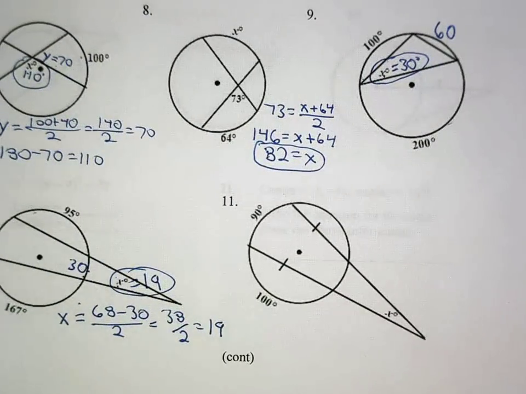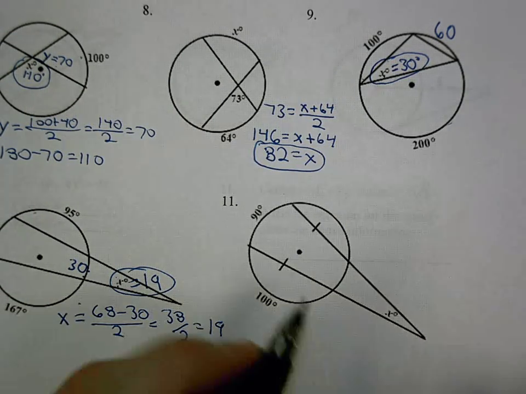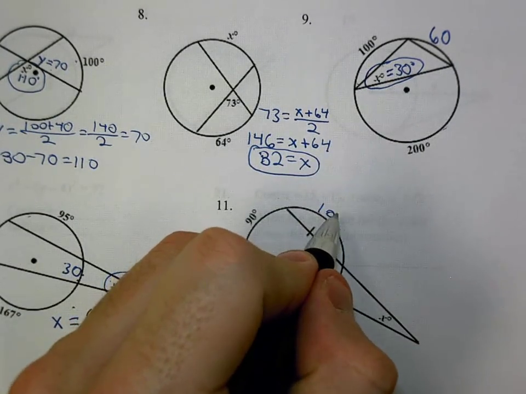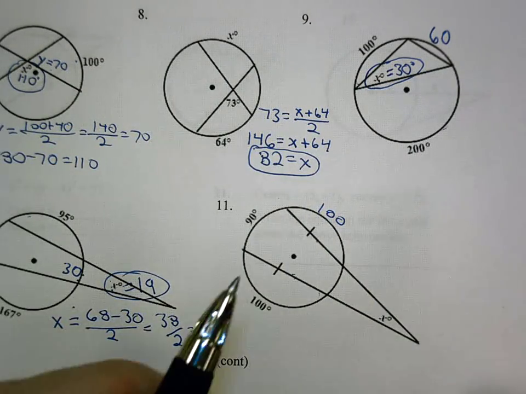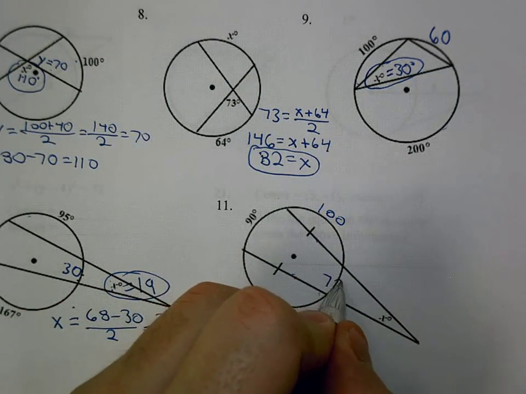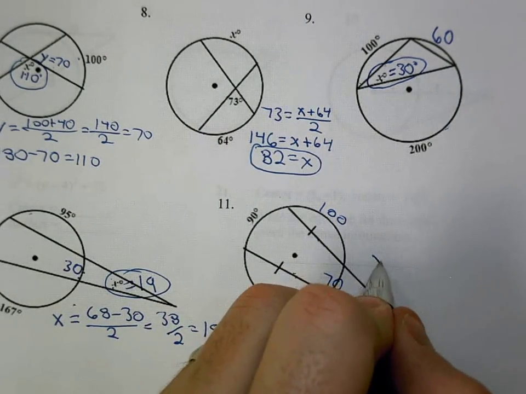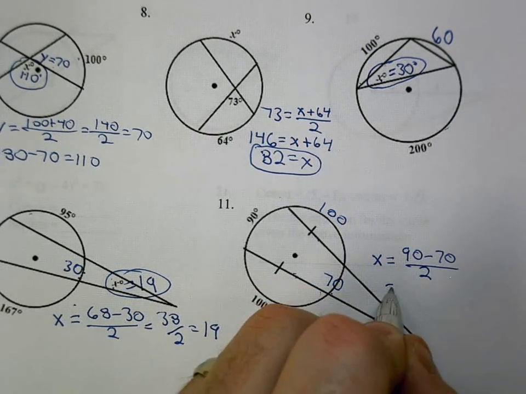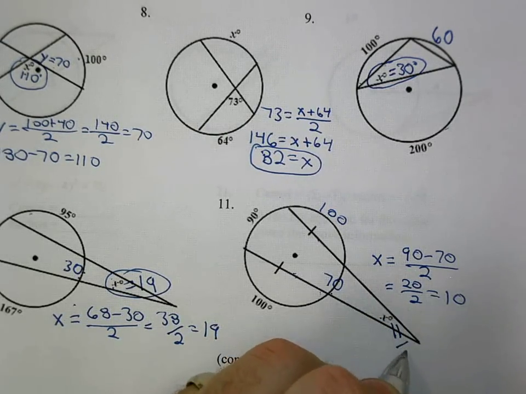Then on number 11, it's going to be the same process. I know that this arc is the same as this one because their chords are congruent, so that's 100. 100 plus 100 plus 90 is 290. Subtract that from 360, I have 70 left over. That's my little arc. So x is equal to big arc minus little arc divided by 2. 20 divided by 2 is 10 for x.